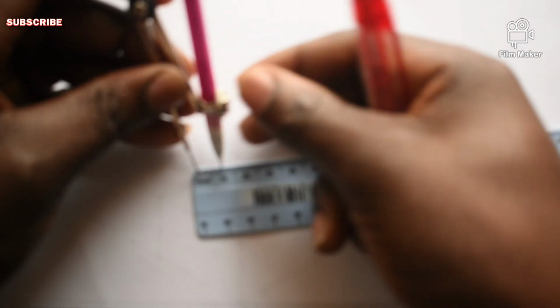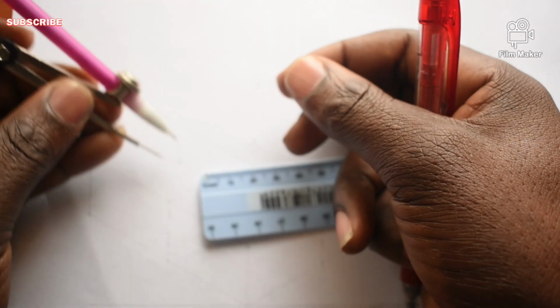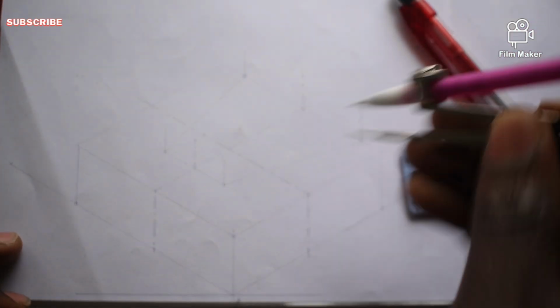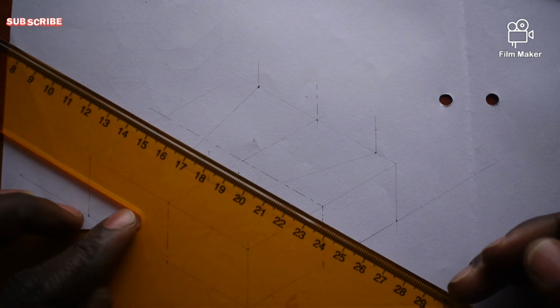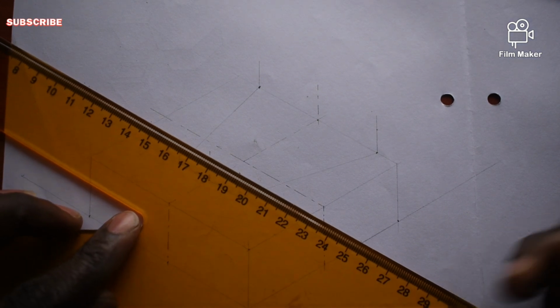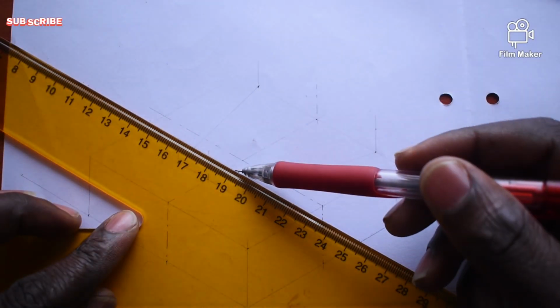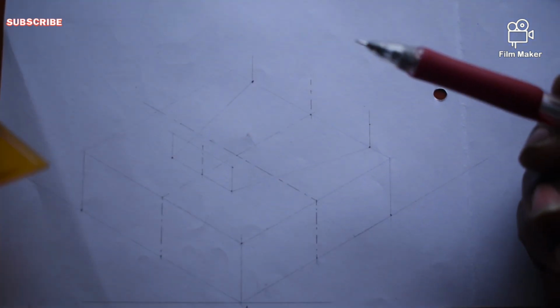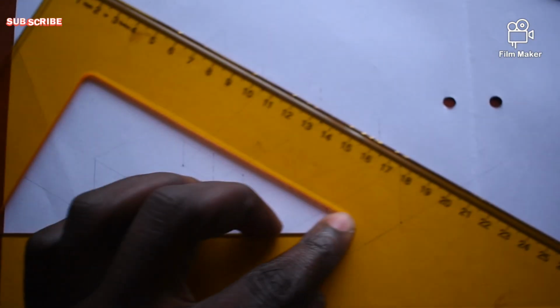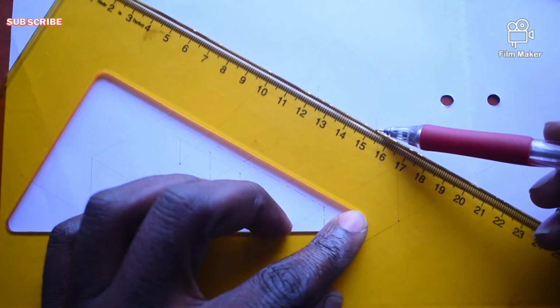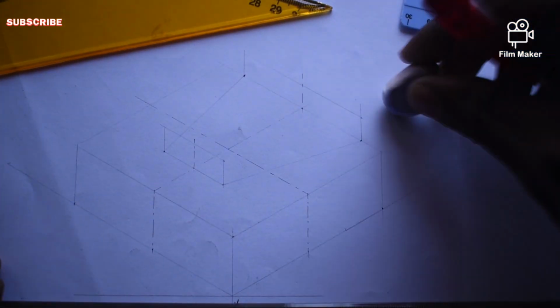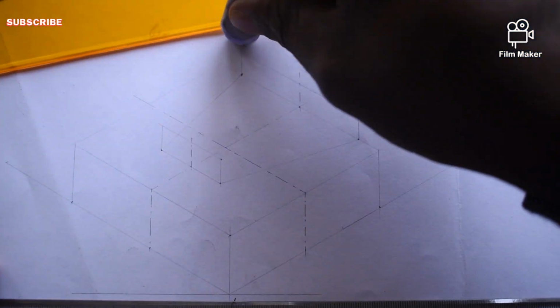10 millimeter. So it's going to be from here till there, from here till here, you understand? So this 10 will also come to this other side, faint, and faint. So I can erase it here.